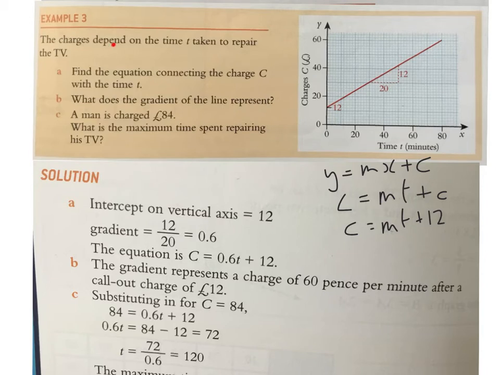The charges depend on the time t taken to repair the TV. So this is to do with the charge for getting a TV repaired. So think about it, if you're getting a TV repaired, how would that work? Well, as time goes on, the charge is getting more. So that suggests to me that the person repairing the TV is getting paid for his time. So he will have an hourly rate or a minute rate.